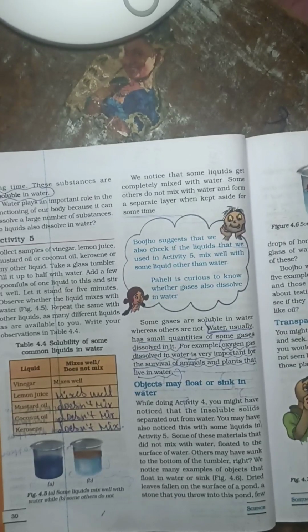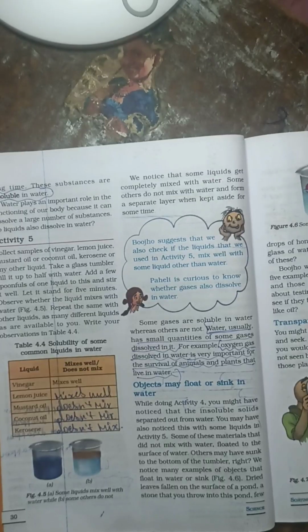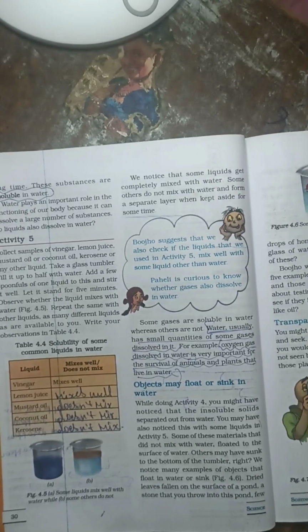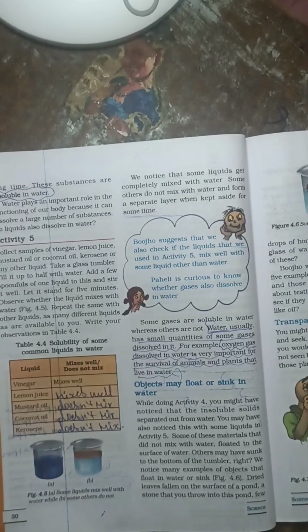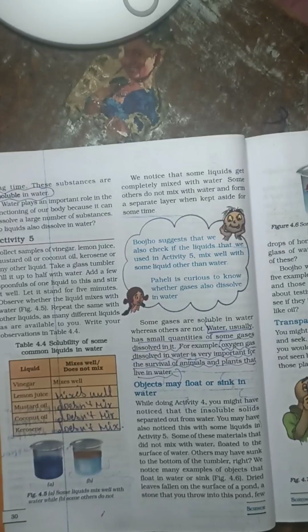While doing activity 4, you might have noticed that the insoluble solids separated out from water. You may have also noticed this with some liquids in activity 5. Some of these materials that did not mix with water floated to the surface of water. Others may have sunk to the bottom of the tumbler, right?